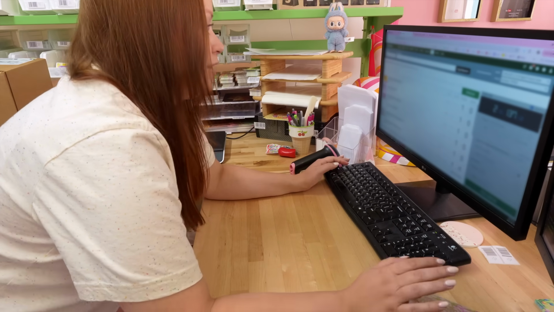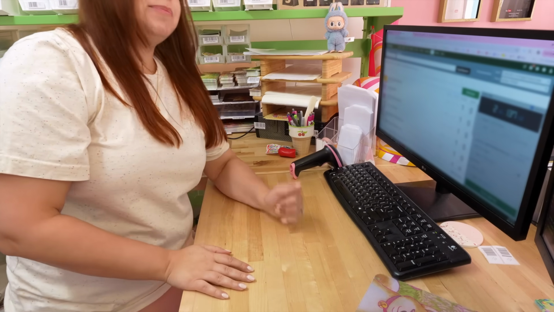Just confusing all around. But you know what came out of that? I go up the escalator at the mall, and what do I see? A sign. Labubu's in stock.